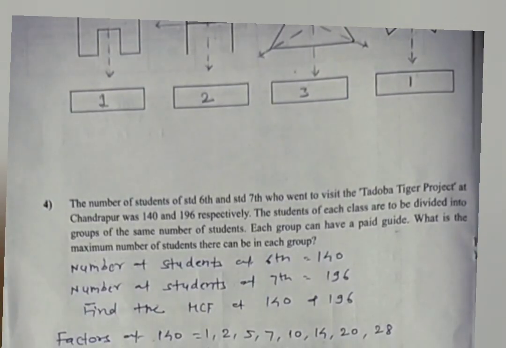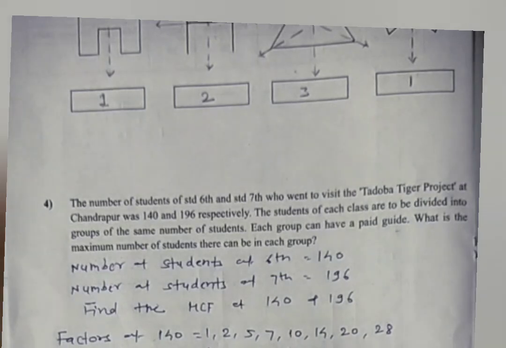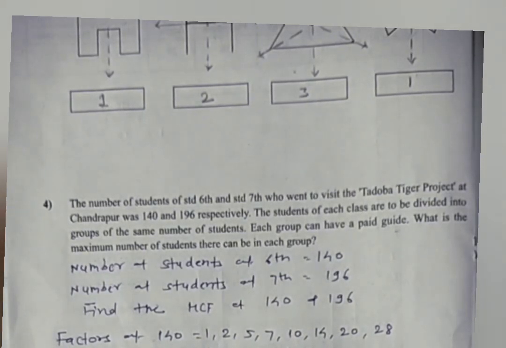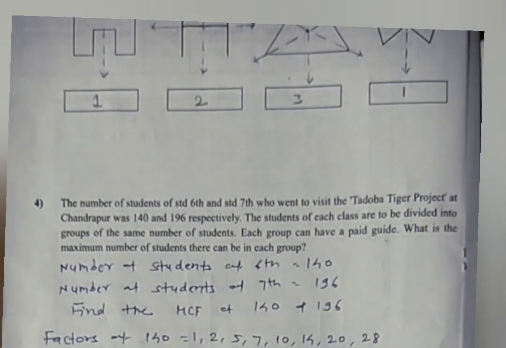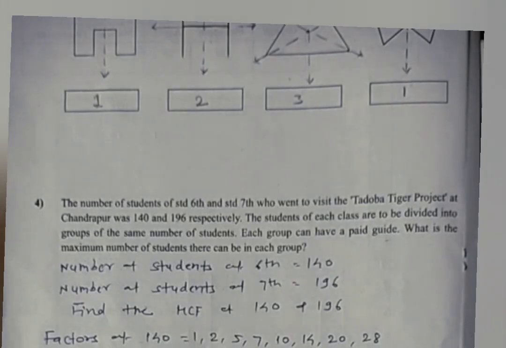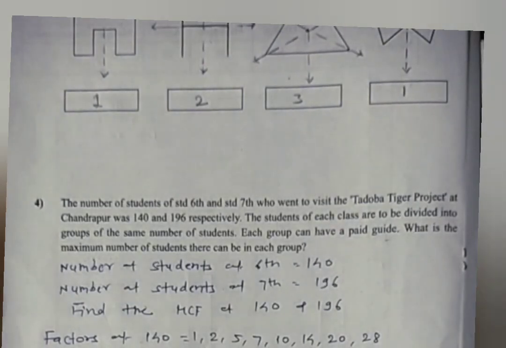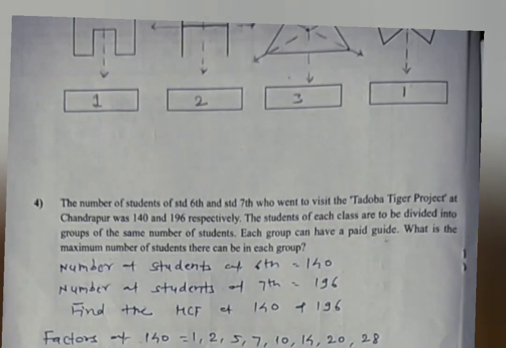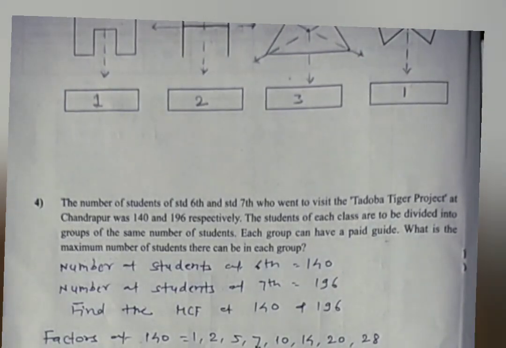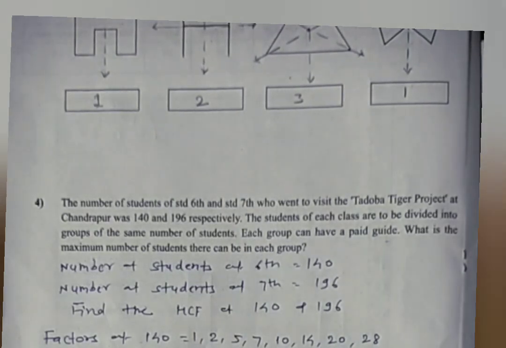Common factors. Common factors are 1, 2, 7, then 14, 28.